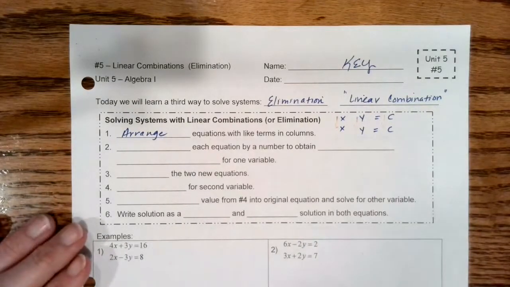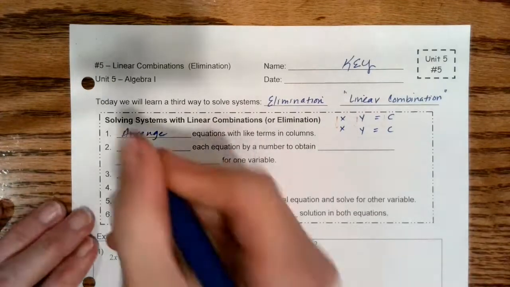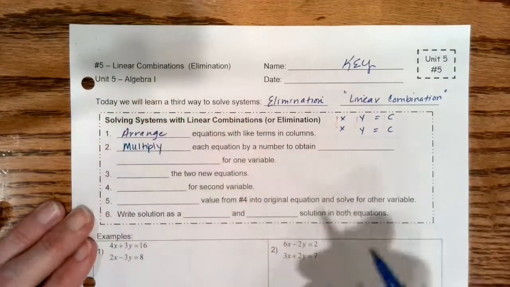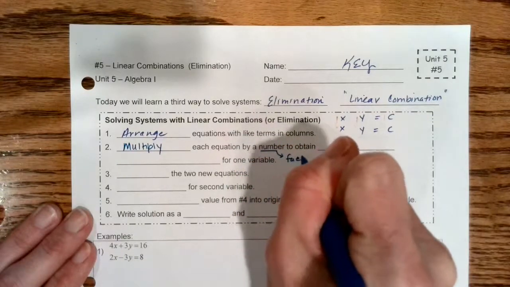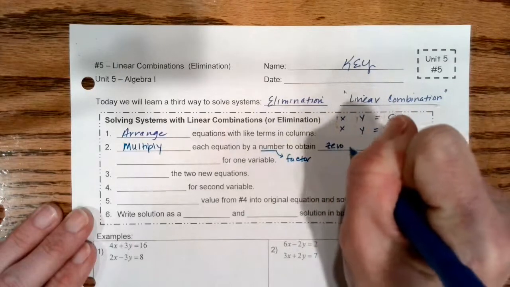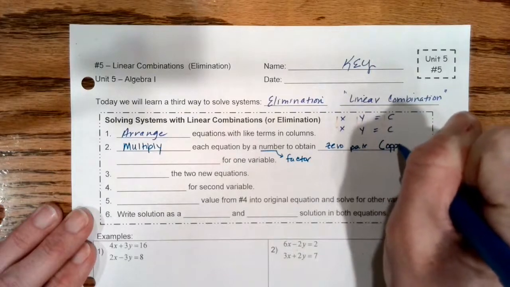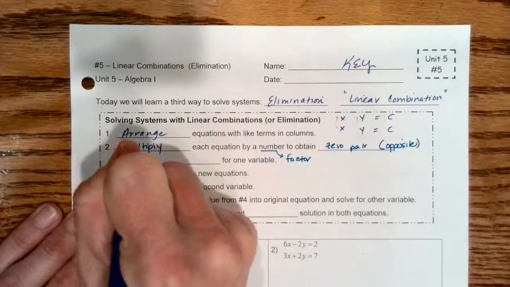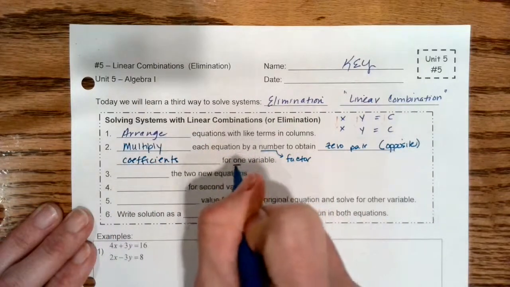The next thing you might need to do, depending on your values, is you're going to have to multiply each equation by a number. And I want you to think about a factor, because what you want to obtain is a zero pair, or you want opposite coefficients for one of the variables.